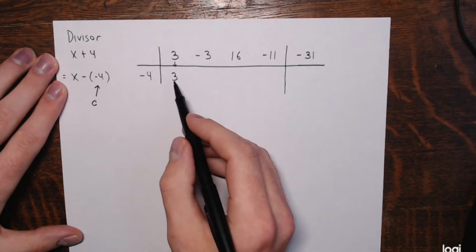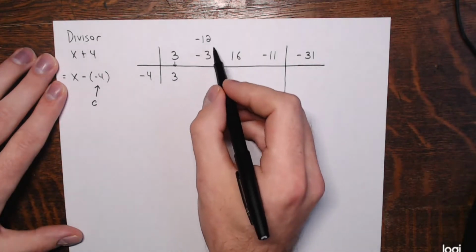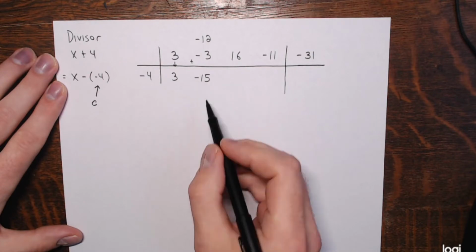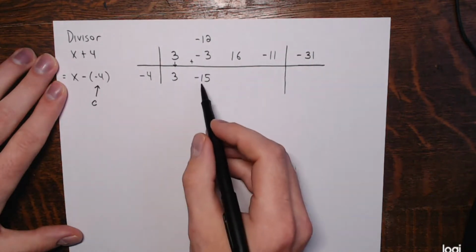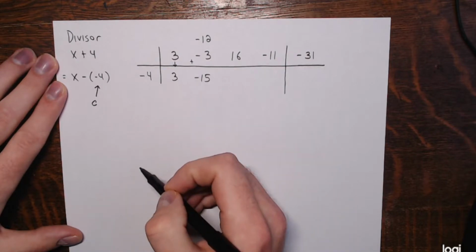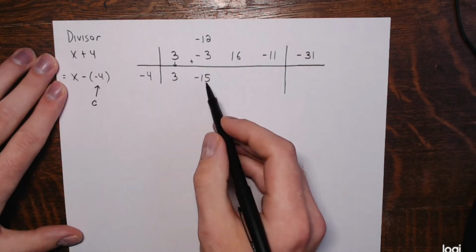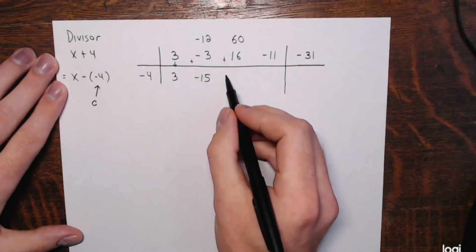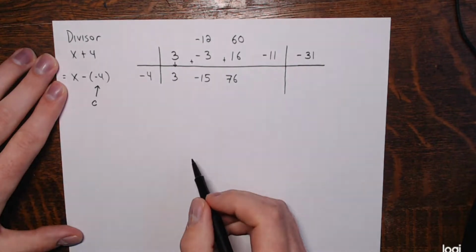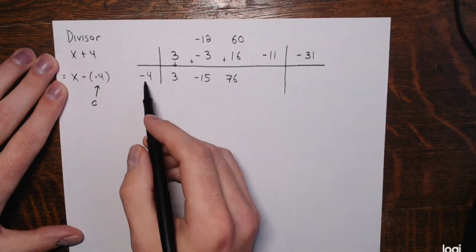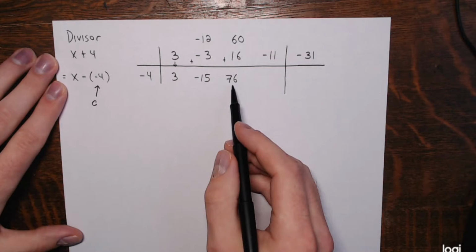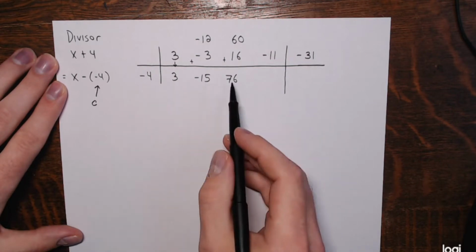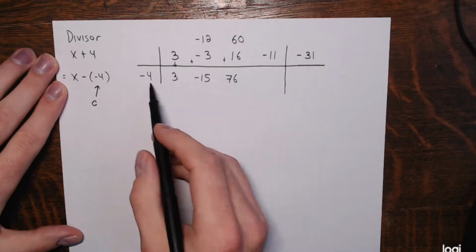So negative 4 times 3 is negative 12. Negative 12 plus negative 3 is negative 15. Then I do it again. Multiply by c, add to the next column. Negative 4 times negative 15 is positive 60. 60 plus 16 is 76. Let's do it again. Negative 4 times 76, well, 4 times 70 is 280. 4 times 6 is 24. So it'll be 304. Negative 304.